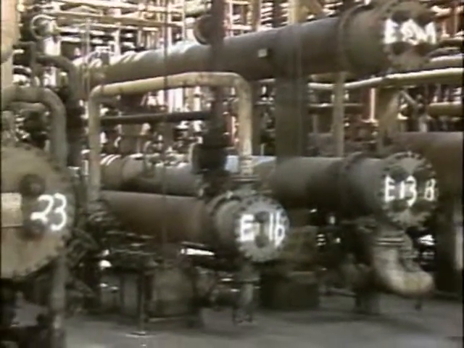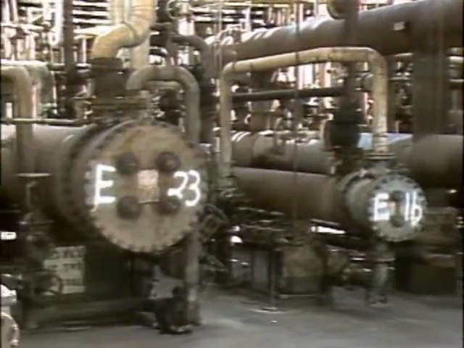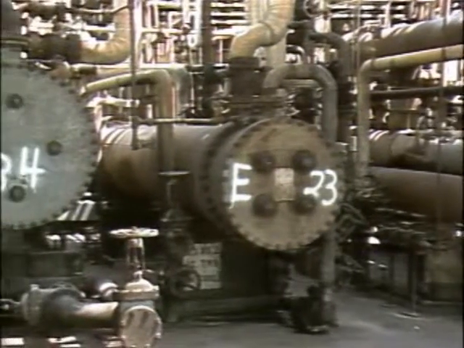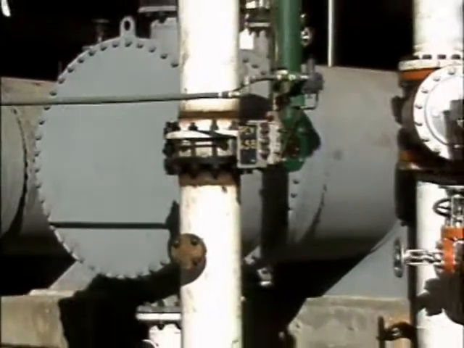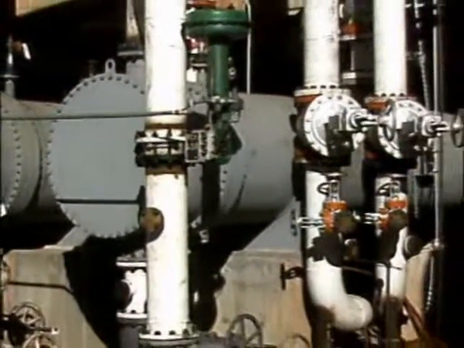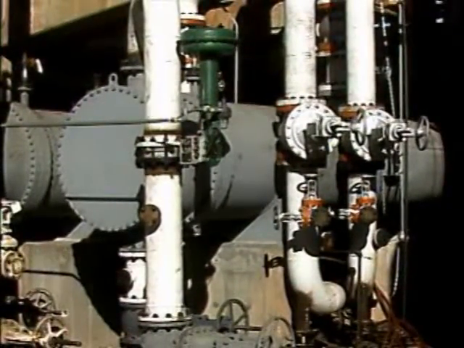There are many different types of shell and tube heat exchangers, and each one is designed to accomplish a specific function in a process. Condensers are one type of shell and tube heat exchanger. They're designed to convert gases or vapors into their liquid states. Here's an example of a typical condenser. It's used to turn steam into water so that the water can be reused in a steam generating system.